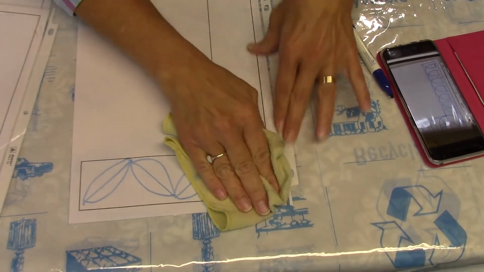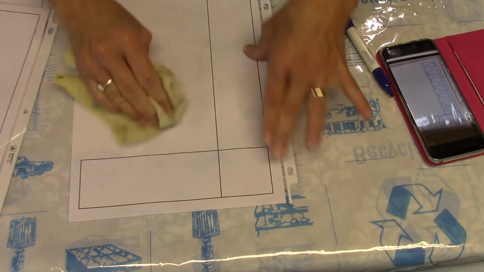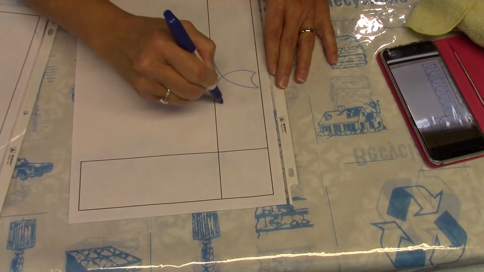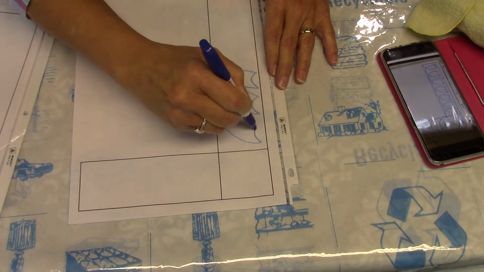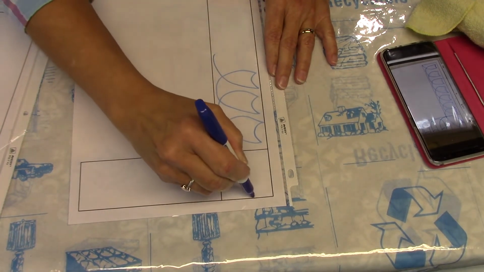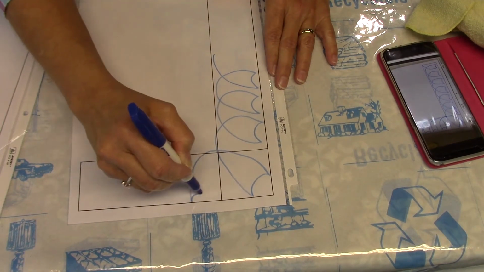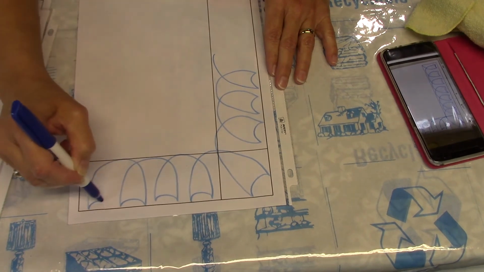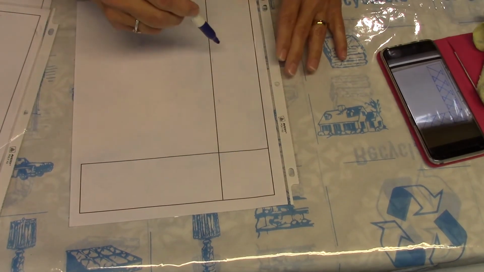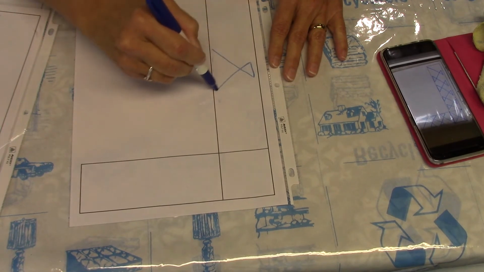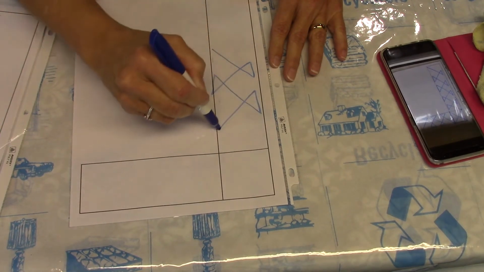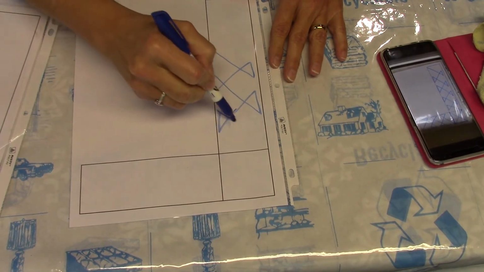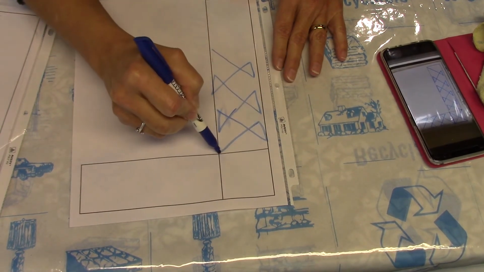And then I showed you a design that is similar to a tulip, and it's this design here. This one you can also just flow that right into your corner. Okay, and now if you had this design, we're going to end here.